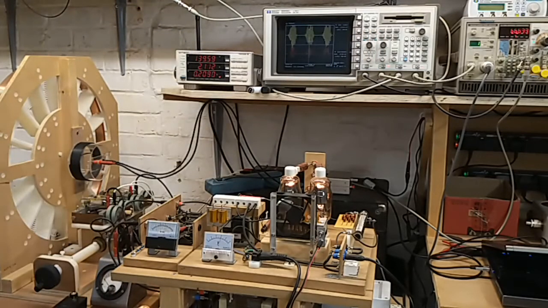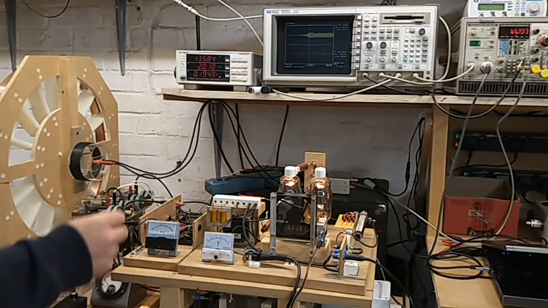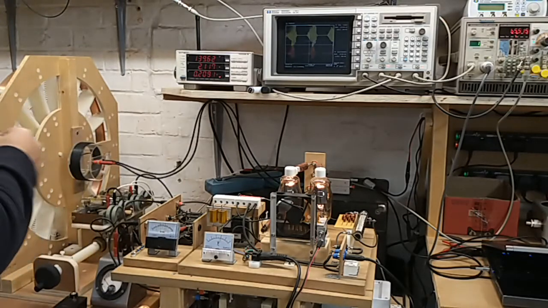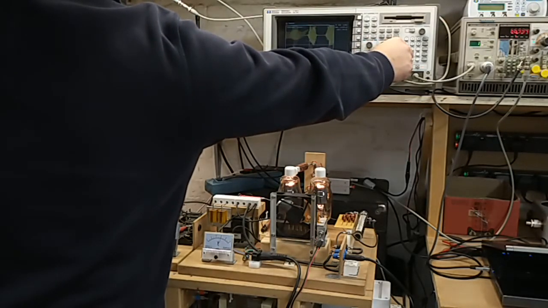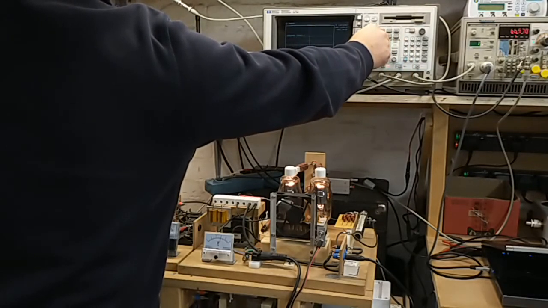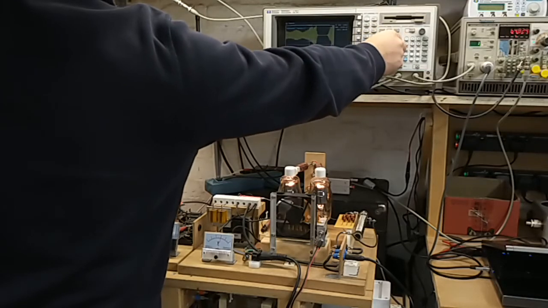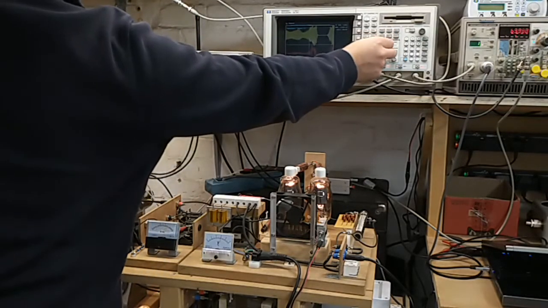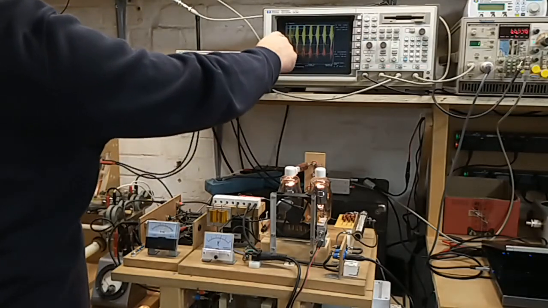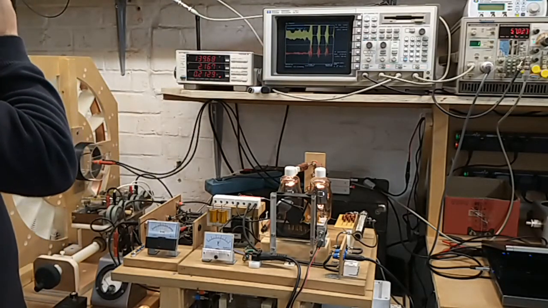Okay, so that's why you see we're getting bursts of power coming from the valves. The valves are switching unstably. Try and stabilise that a little bit. We can see the envelope. So there it's jumping between bursts of power and trying to stably oscillate.